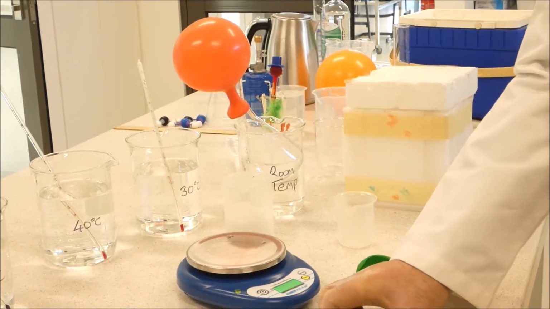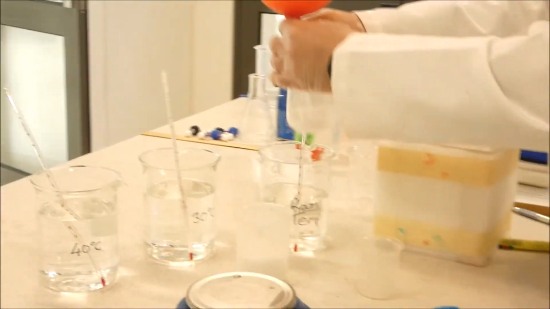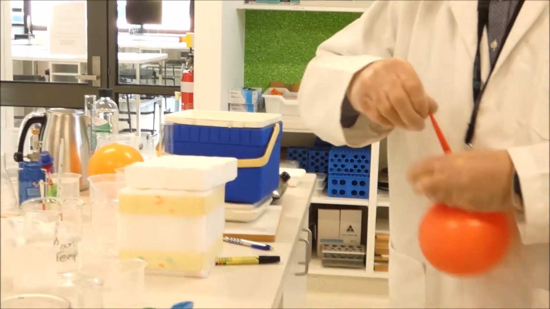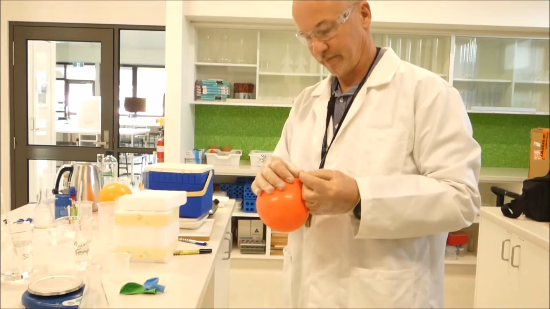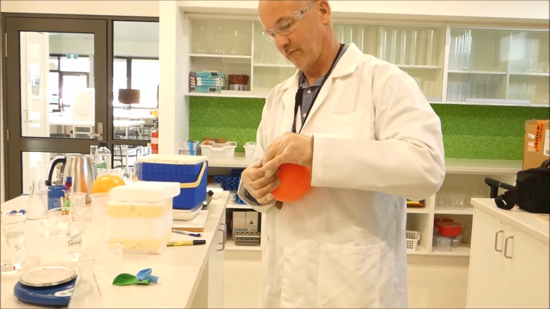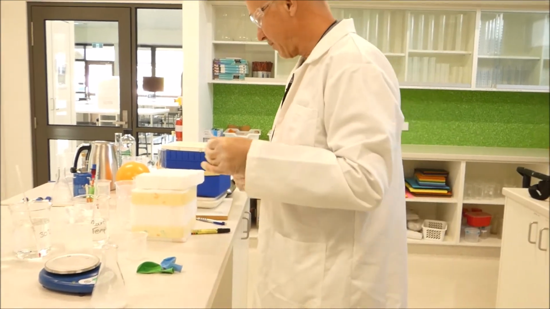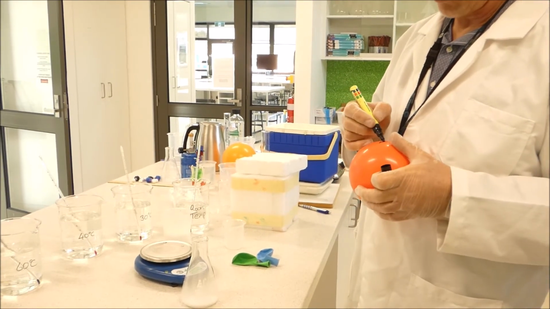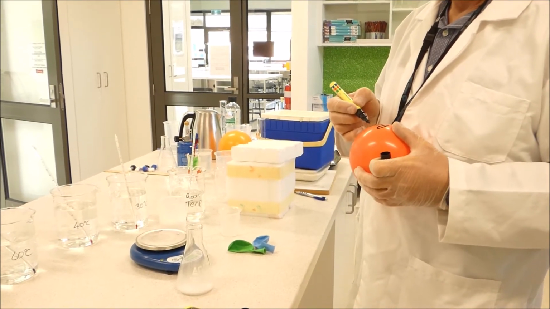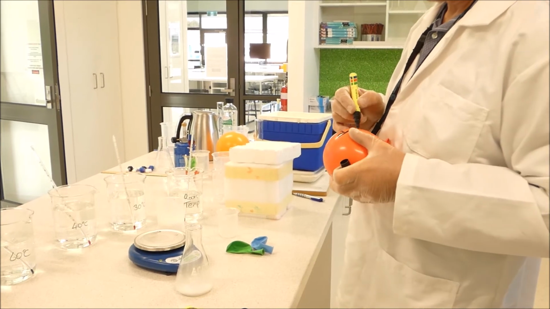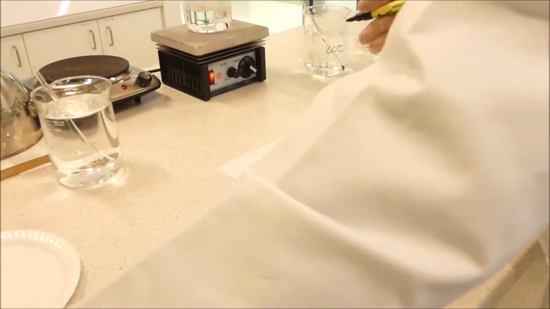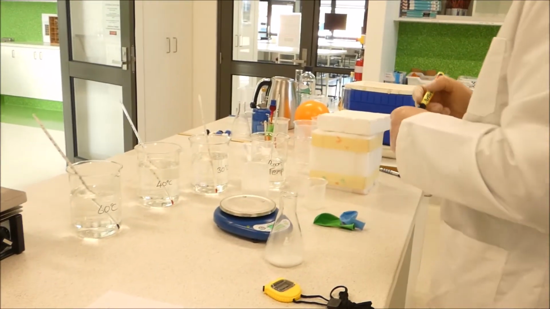So we've almost got 30 seconds up. Alright, as soon as the time's up, we will take the balloon off, we'll tie the balloon up, and we will label it with the temperature that it was tested at, which is room temperature. So room temperature for the first one, we'll put that sideways so that we can measure it later, and we'll go on to the second one.